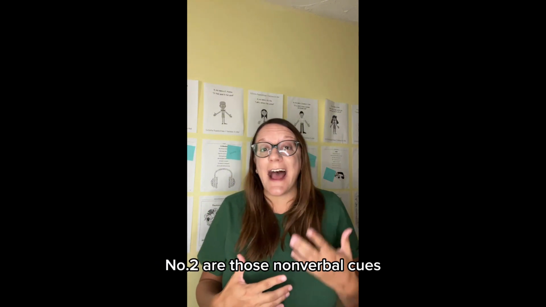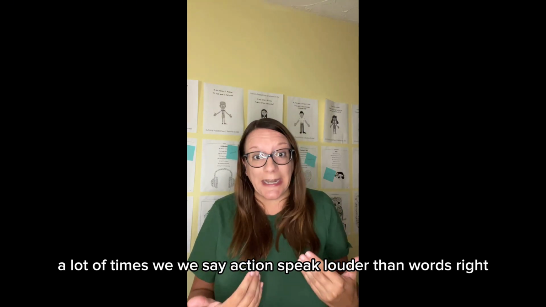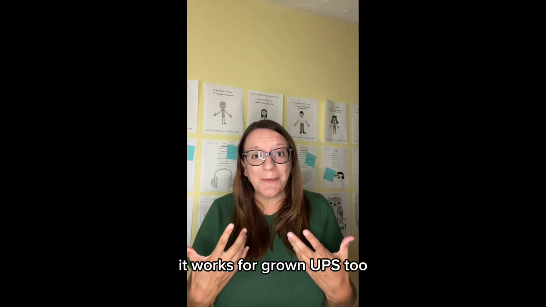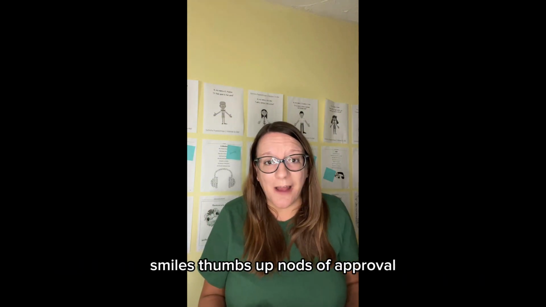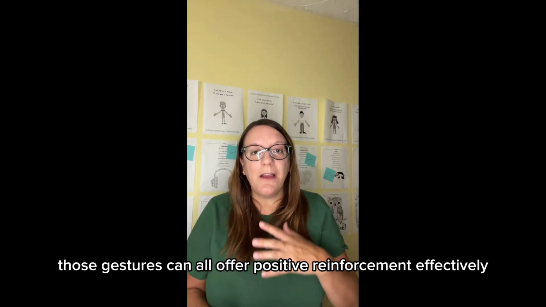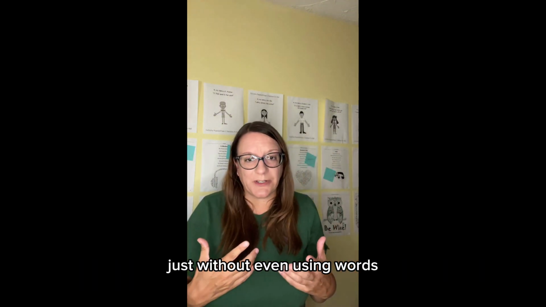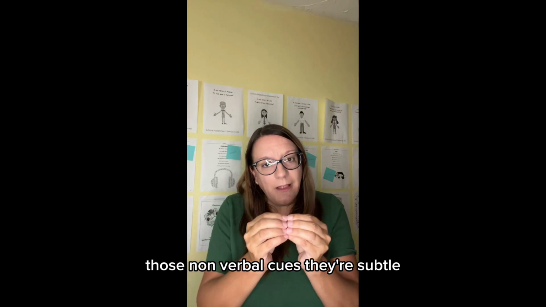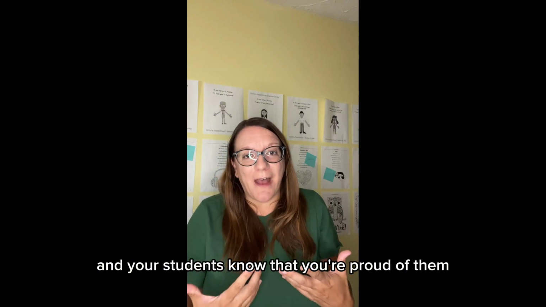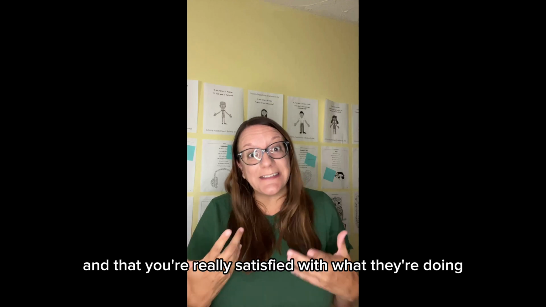Number 2 are those nonverbal cues. A lot of times we say actions speak louder than words, right? It works for grown-ups too. Smiles, thumbs up, nods of approval. Those gestures can all offer positive reinforcement effectively, just without even using words. Those nonverbal cues, they're subtle, but they're powerful ways, and your students know that you're proud of them. You're communicating your appreciation and your encouragement, and that you're really satisfied with what they're doing.